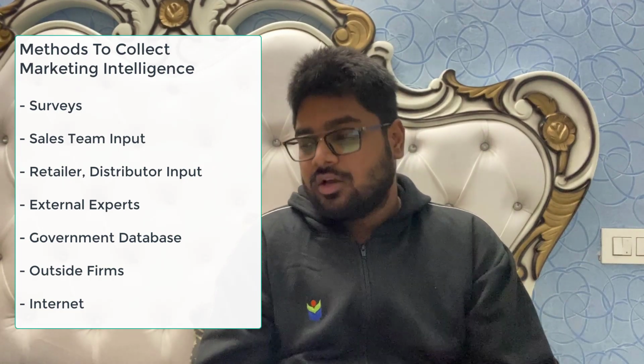Other ways of collecting information is using government documents. Now, government documents basically revolve around, let's say, the demographics of a particular area, regional migrations, census reports, all those things, right? So they are important while you are collecting the macro environment factors, especially the demographics, right?